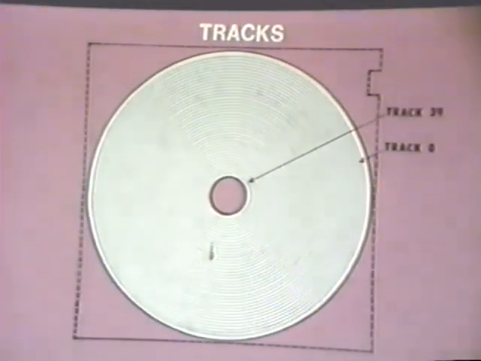Before a diskette can be used for data storage, it must be formatted. A special program forms or formats the undefined magnetic particles of a new or blank diskette into a series of concentric circles known as tracks. The number of tracks on a diskette will vary with equipment manufacturer, but will range from 35 to 80.